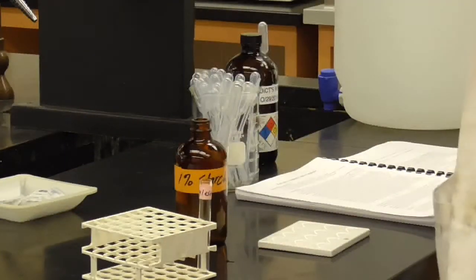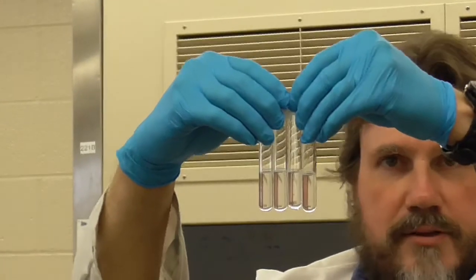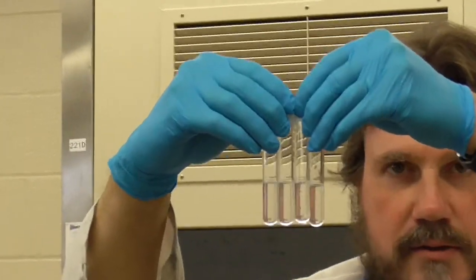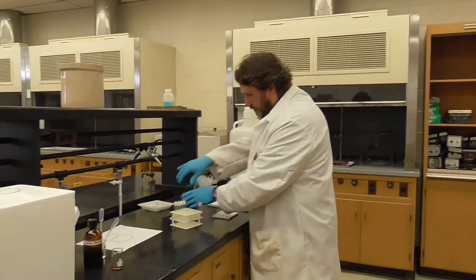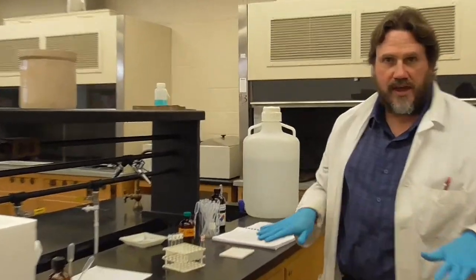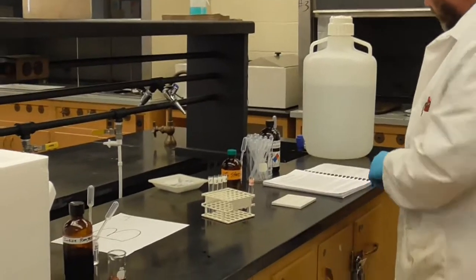So let me see. There's my 4. Hey, I did pretty good actually. They're all just about the same, 3 milliliters in each one. And so I'm pretty happy with that. We're going to leave it just like so. Okay, so my substrate, that is to say the reactant of the reaction, there it is, the same in every single test tube.